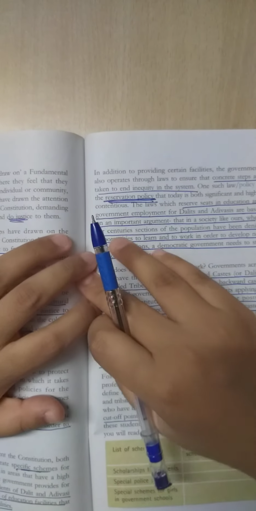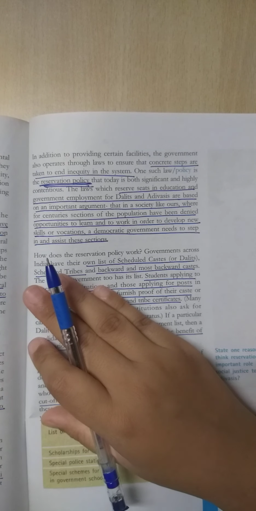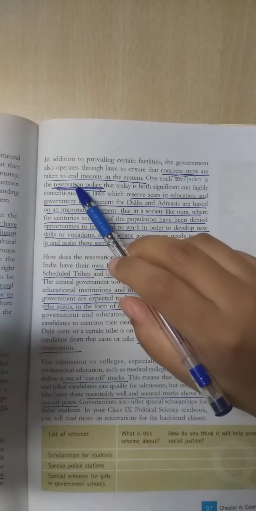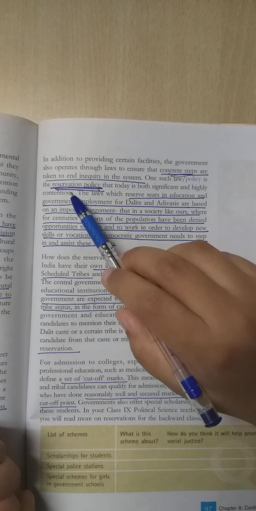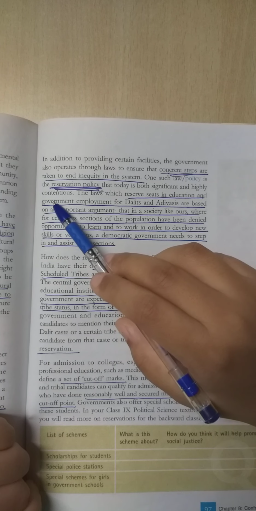In addition to providing certain facilities, the government also operates through laws to ensure that concrete steps are taken to end inequality in the system. One such law policy is the reservation policy that today is both significant and highly contentious.